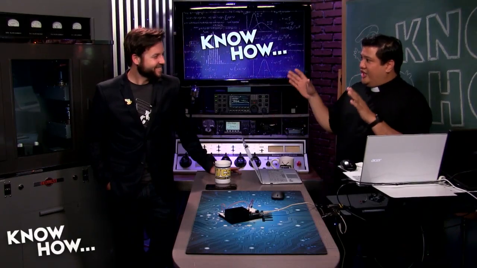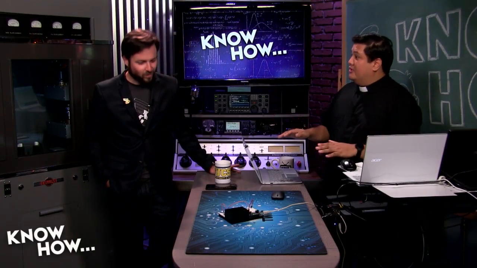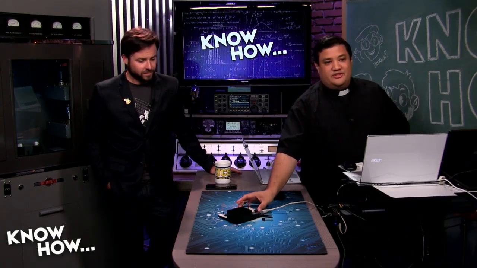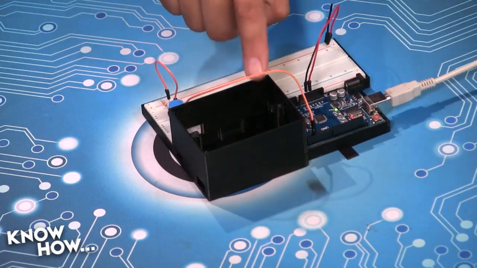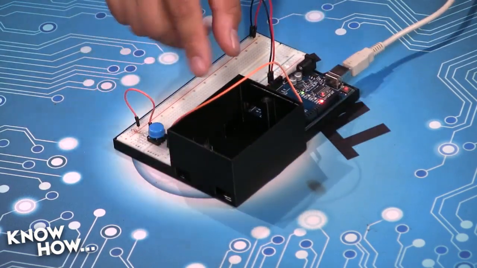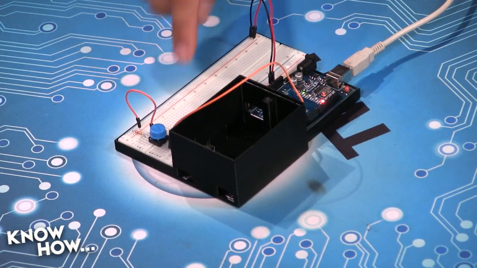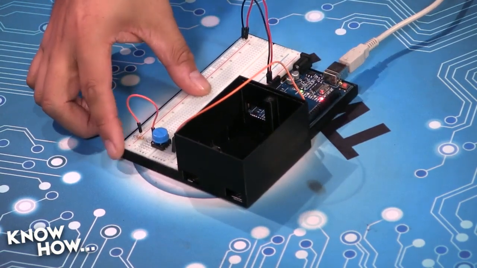Okay, Brian, so we've done output. Super simple. Right. Now let's do input. I've grabbed a little something extra. This is a future project for Know How. This is actually a modular device. This actually comes off, so I can put different modules and stack them on top with the Arduino. It's actually a little fun thing.